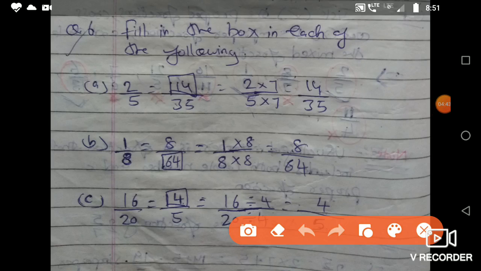Next, question number 6, fill in the box in each of the following. First, given 2 by 5 equal to box upon 35. The box is empty. Here we find the empty box. 35 comes in the table of 5. 5 sevens are 35. So if we multiply the denominator by 7, in the same way we multiply the numerator 2 by 7. So our answer is 14 upon 35. Like this we find all the empty boxes.